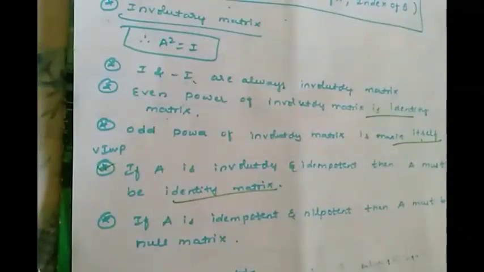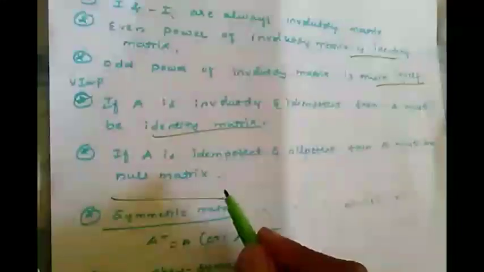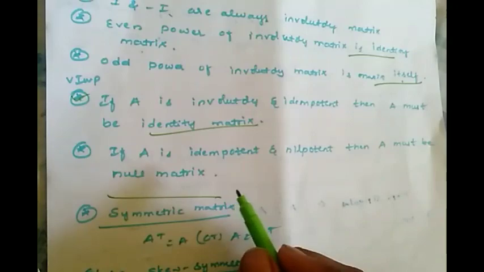Suppose any given matrix is the identity matrix, then that matrix is both involutory as well as idempotent. Remember this point. If A is idempotent and nilpotent, then A must be the null matrix. Suppose any given matrix is the null matrix, then that matrix is both idempotent as well as nilpotent.